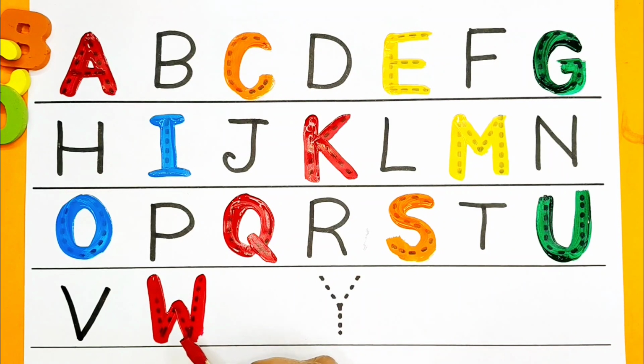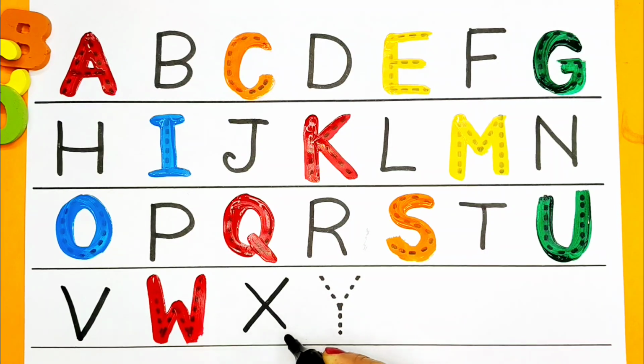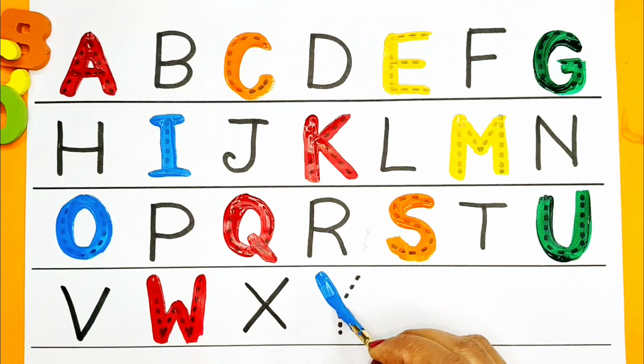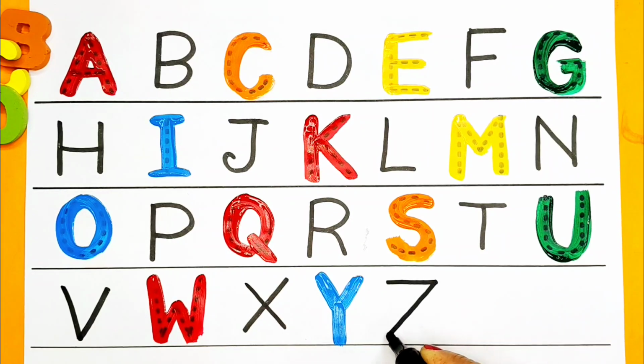W for watermelon. Missing letter. X for Xmas tree. Sky blue color. Y for yo-yo. Missing letter. Z for zebra.